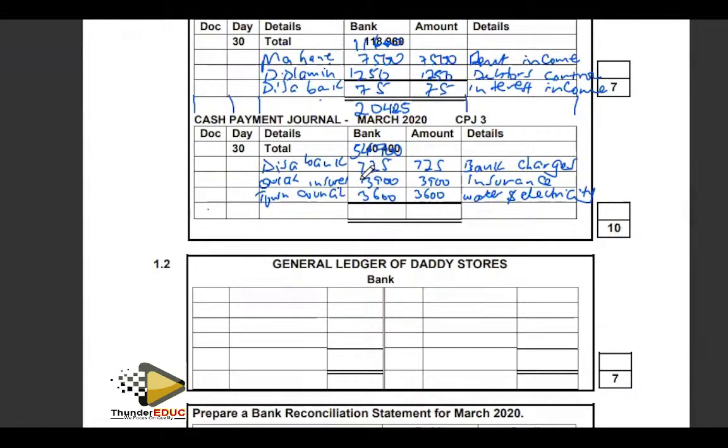So the corrected total is 54,700, okay? Remember, you start with this one you got from the cash journal, plus 725, plus 3,900, okay, plus 3,600.